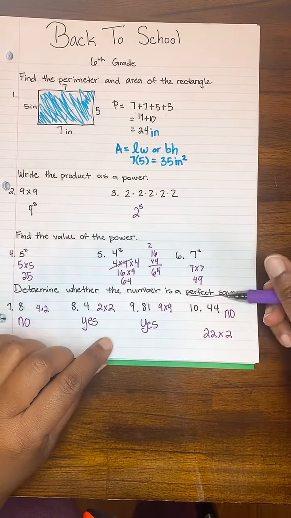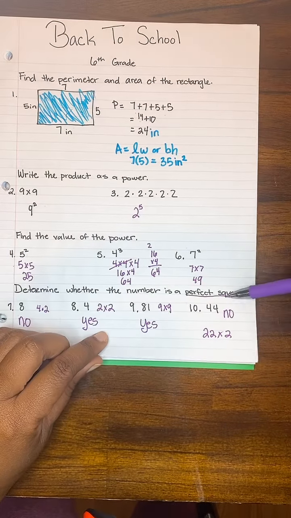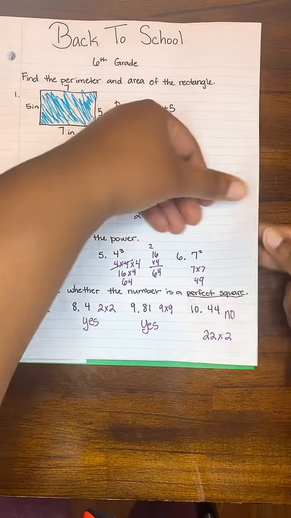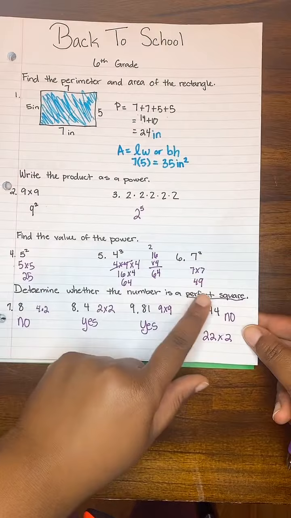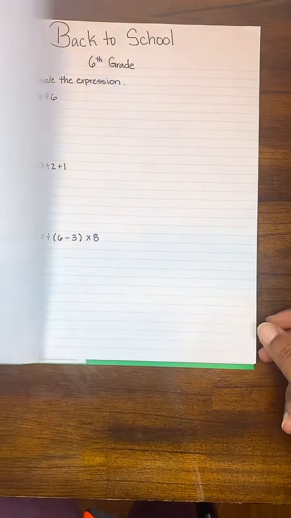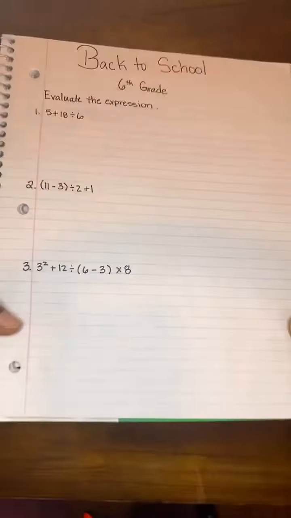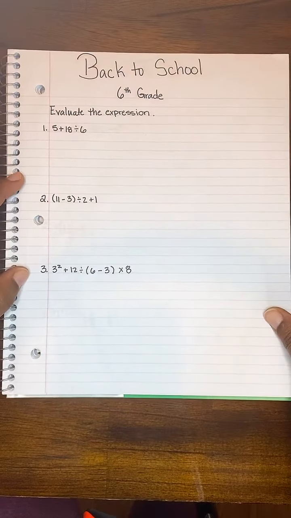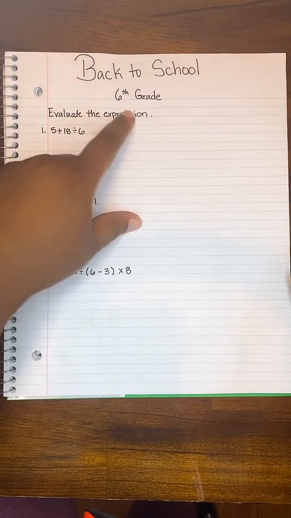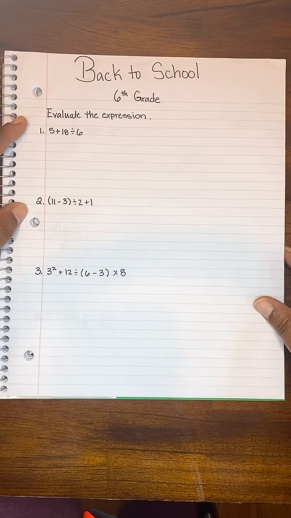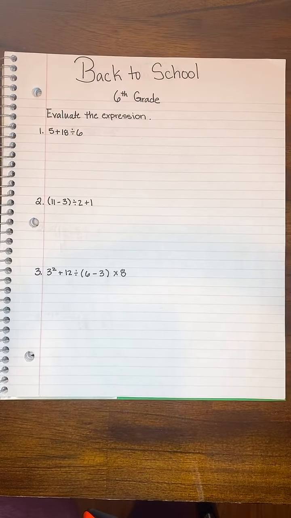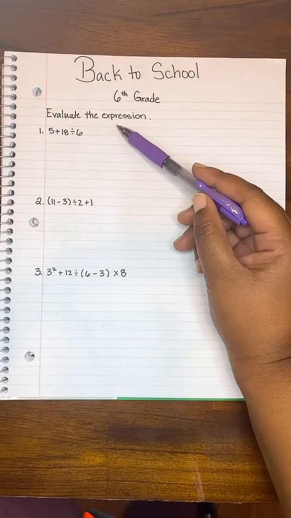And you're going to need this for when you do square roots. That's another thing that you're going to be introduced to. The higher you go in math, square roots. So the more you know perfect squares, the easier square roots are for you. All righty. Okay, of course, you can't do 6th grade math without doing some order of operations, right? We have to do order of operations. Okay, so it says evaluate the expression.